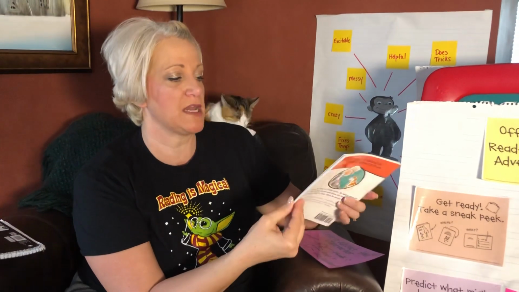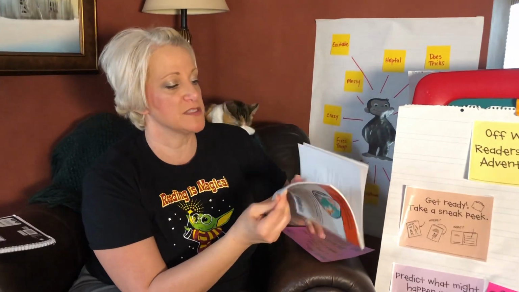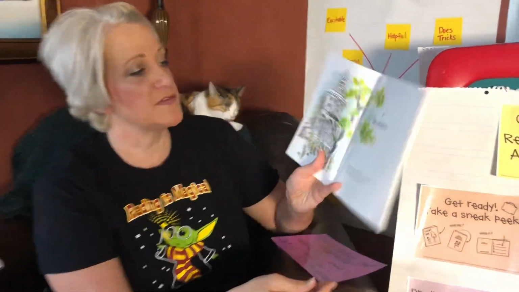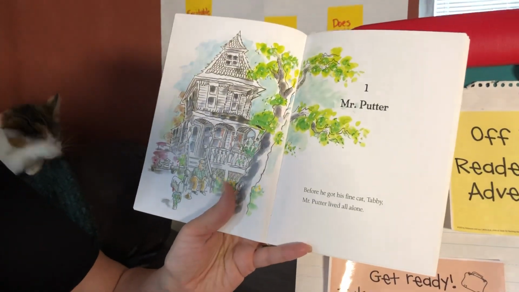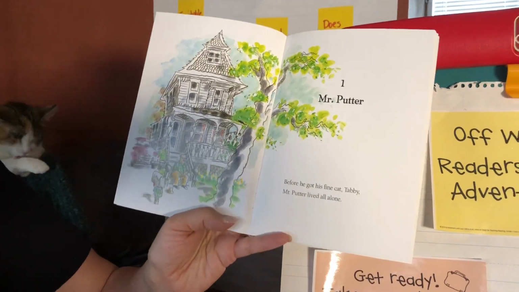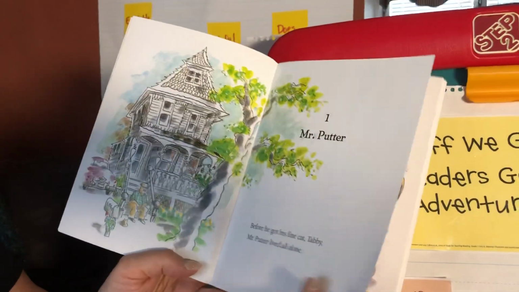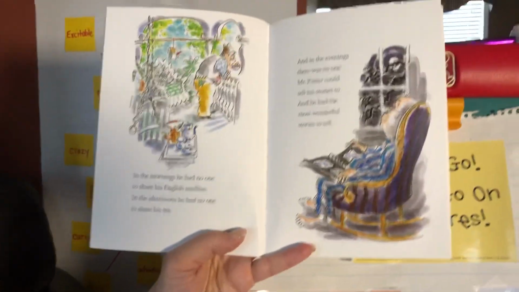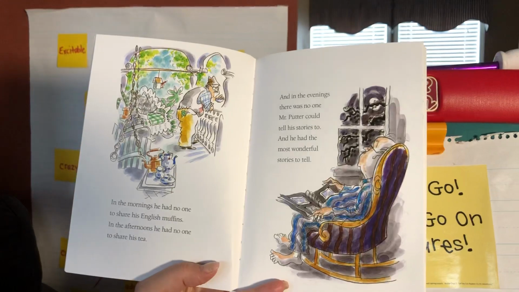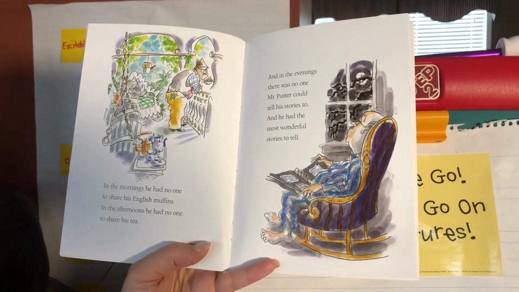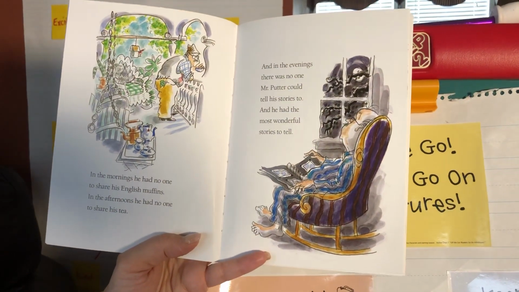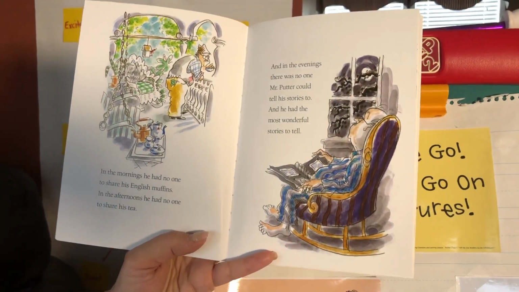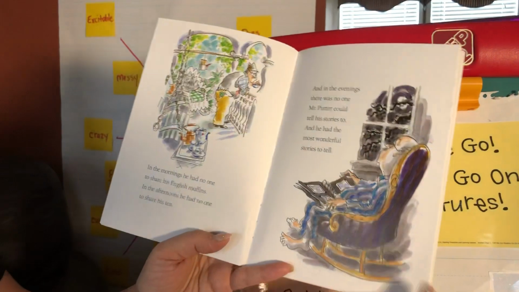So let's open up to chapter 1, and we're going to get to know Mr. Putter today. So if you take a look, chapter 1 is called Mr. Putter. Before he got his fine cat, Tabby, Mr. Putter lived all alone. In the mornings, he had no one to share his English muffins. In the afternoons, he had no one to share his tea. And in the evenings, there was no one Mr. Putter could tell his stories to, and he had the most wonderful stories to tell.